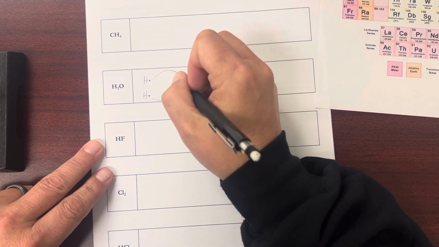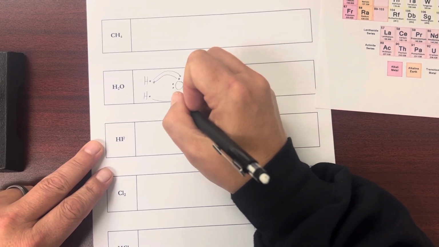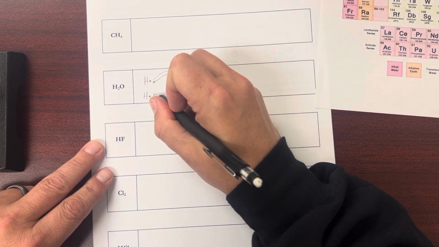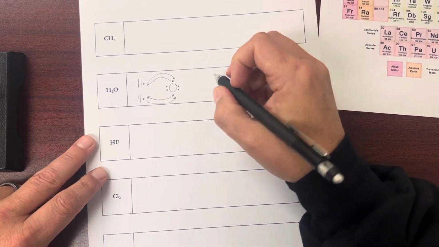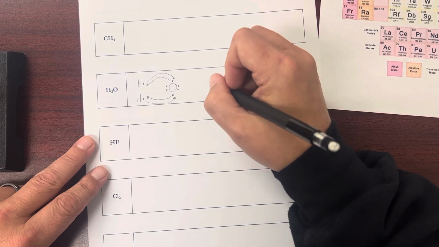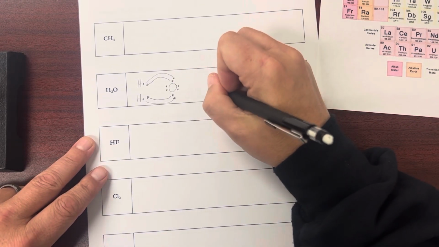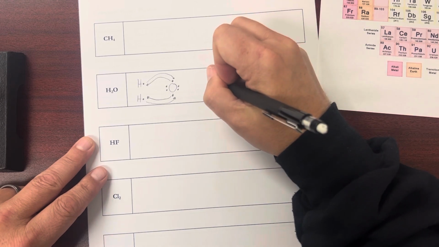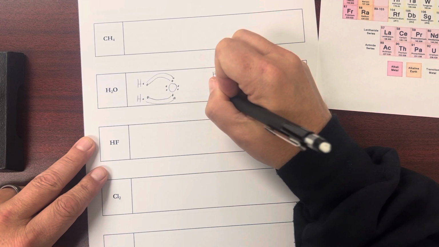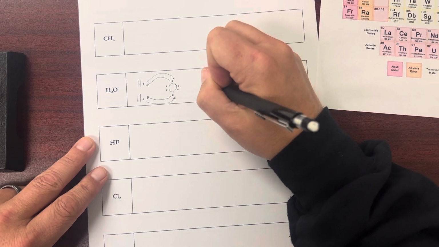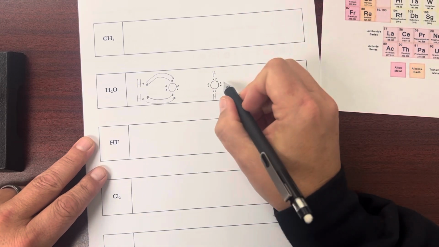But remember, we're sharing these. So the electron from the oxygen is also going to be shared with the hydrogen. This is what makes the molecule very stable. And the way we're going to draw this, let's go here. We'll go 1, 2, here's my hydrogen. 1, 2, here's my hydrogen. And then these are the other pairs of electrons that oxygen had.